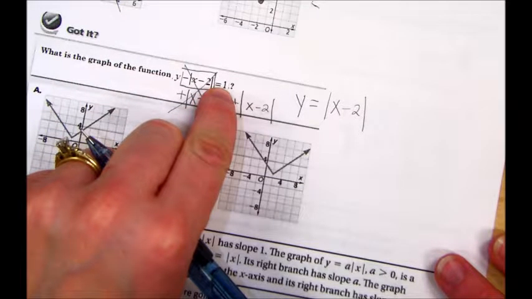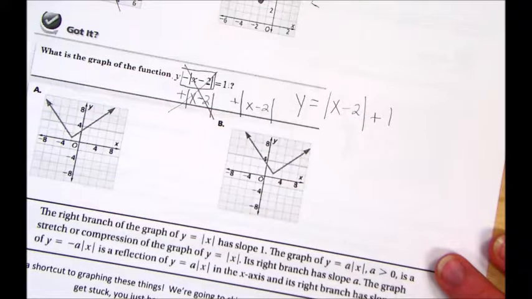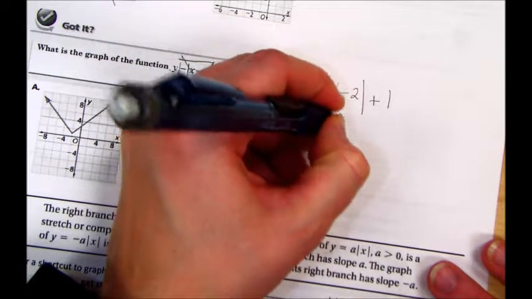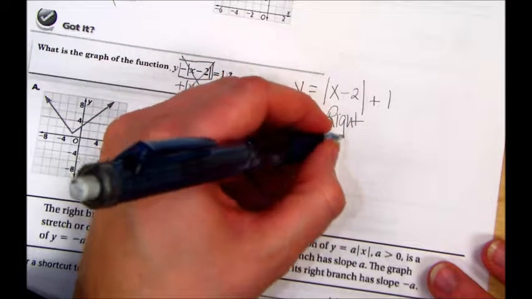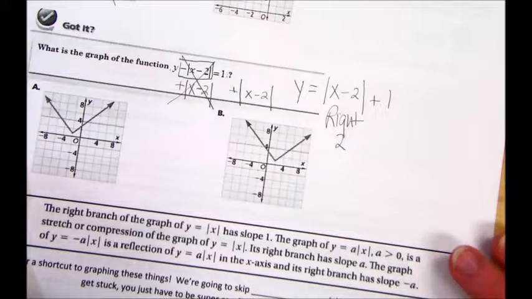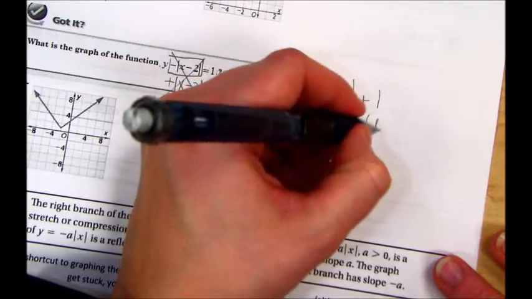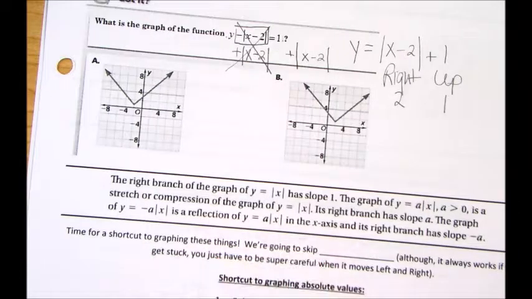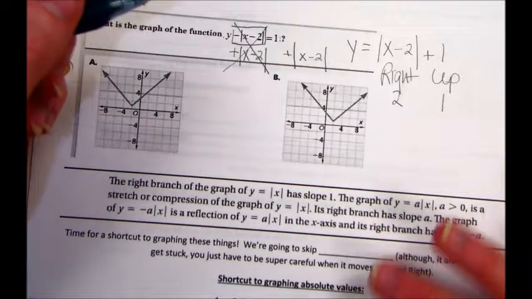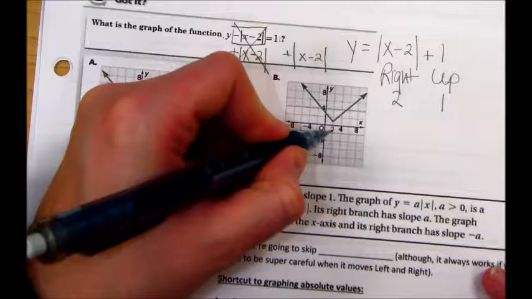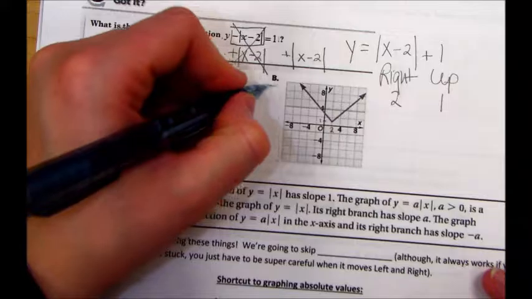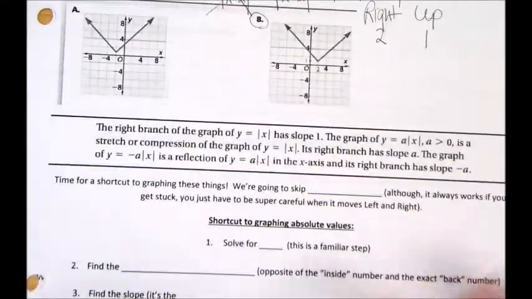And then that 1 is a positive 1, so we need to add it to the back. So this graph, a minus on the inside, is going to move it to the right 2 units. Sorry about that bell. The plus 1 in the back is going to move it up 1 unit. So which one of these graphs looks like it's been moved right 2 and up 1? Notice they're skipping by 2's just to mess with you a little bit. This one has moved right 2, up 1, so B is the option. This one moved to the left.